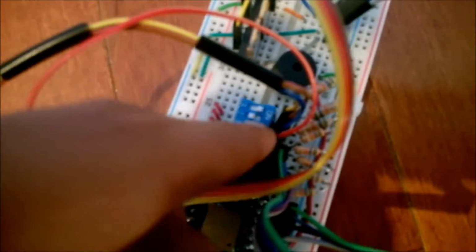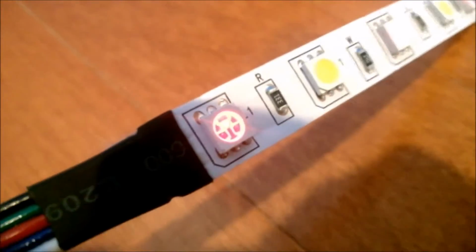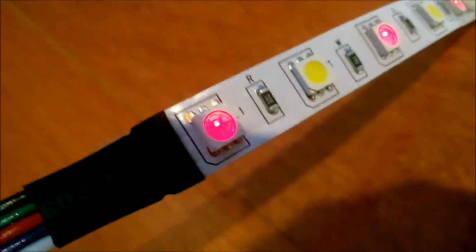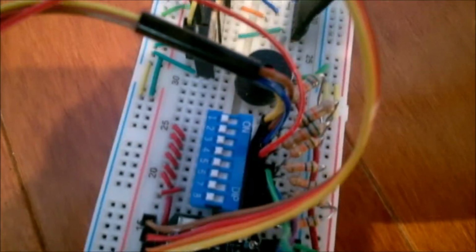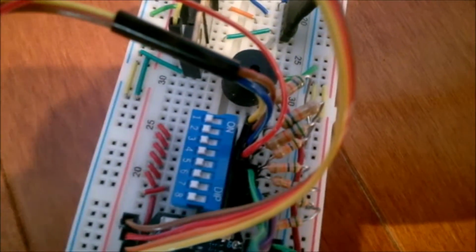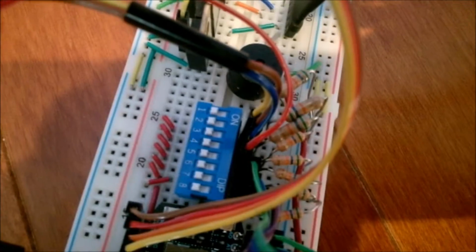Okay, by switching this first button to the on position, we can turn on the red light right here. And then once we switch this back into its original position, it turns off. So this basically means that we can turn the red light on at night whenever it's necessary.